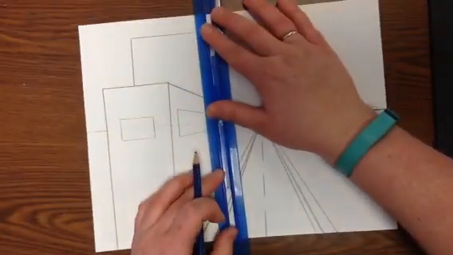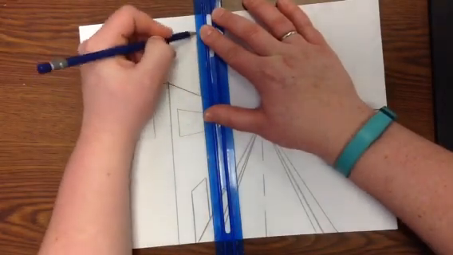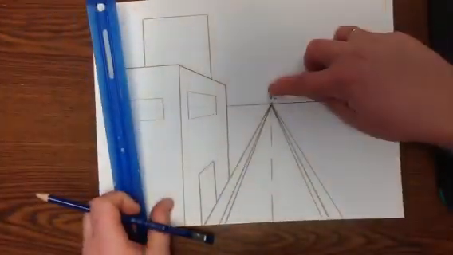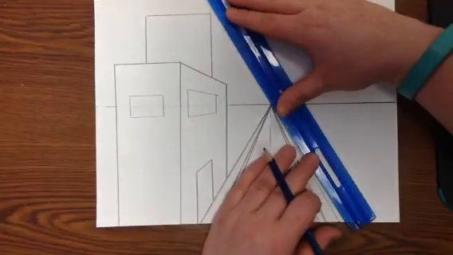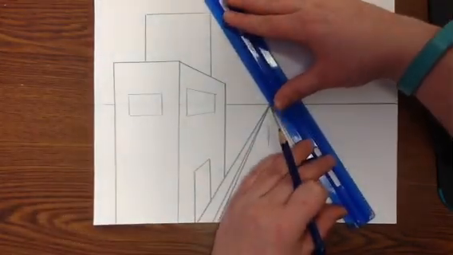Okay, and then I'm going to bring it down on this side. So maybe this is like a high-rise building, if I have the start of a city going on. Then I'm going to bring this back down to my vanishing point. And you'll notice the higher it's going up, the steeper angle that you're going to have.